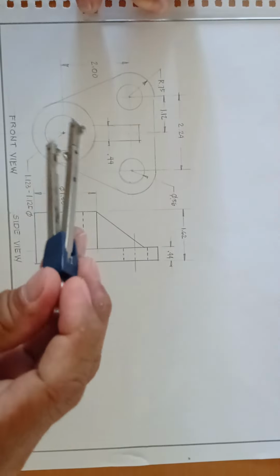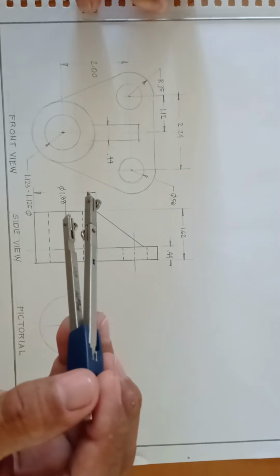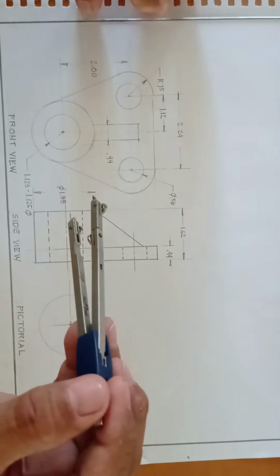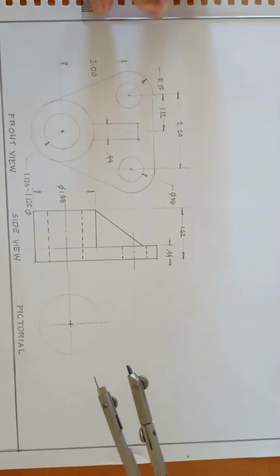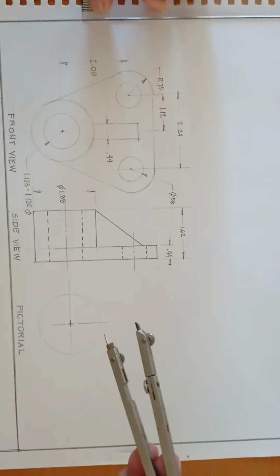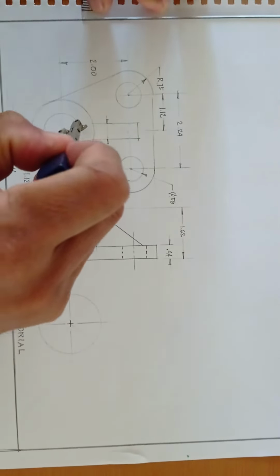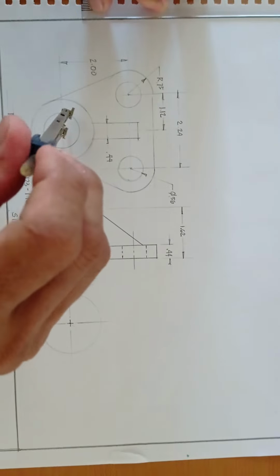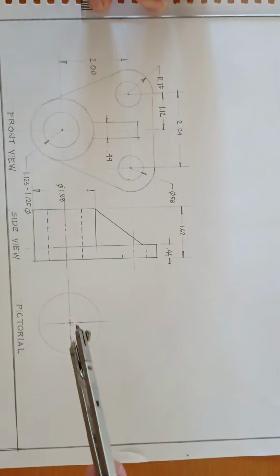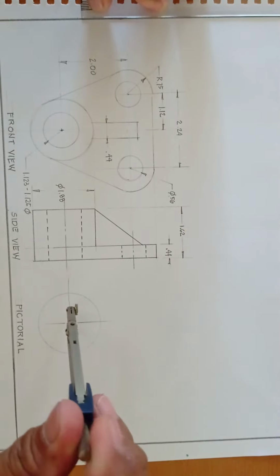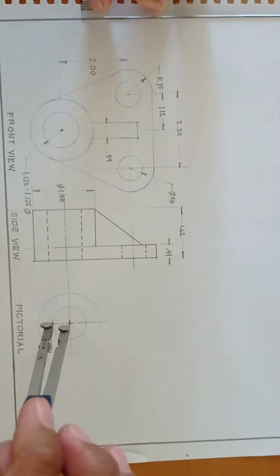The same with the circle having a measurement of 1.88 centimeter. So you have to multiply the dimension if it is to fit the size of your paper. Now after that, you have to draw also and get the dimensions of the inner circle having a diameter of 1.123, and draw it on the inner part of this first center.